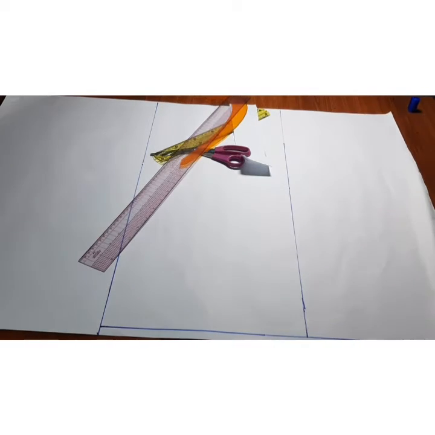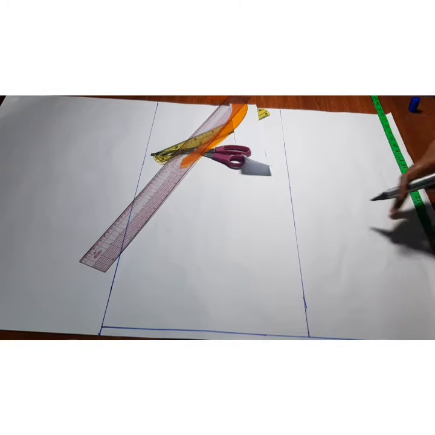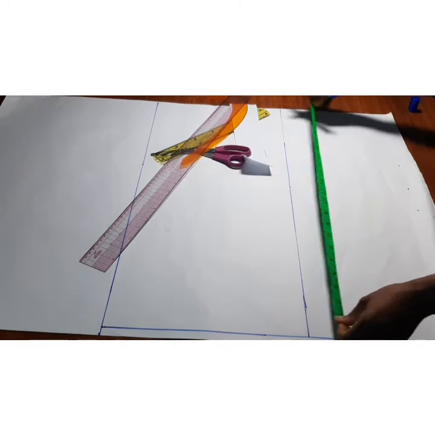Then the next thing is to insert our vertical measurements. That is on this side. The first one is the bust point measurement, which will be 10 inches. The second one is the under bust measurement, which will be 13 inches. The fourth is the waist measurement, which will be 16 inches. Then the length of the bodice is 22. So 22, we have not indicated that one there.